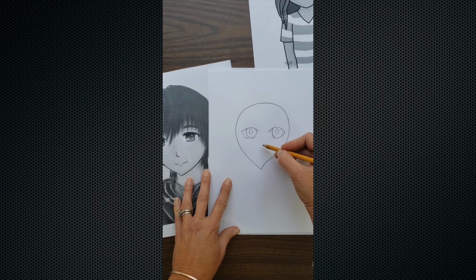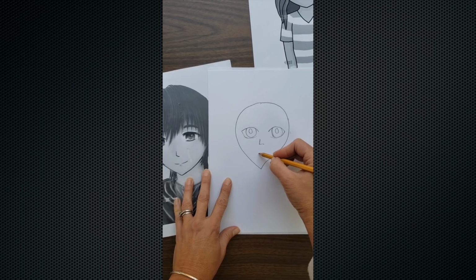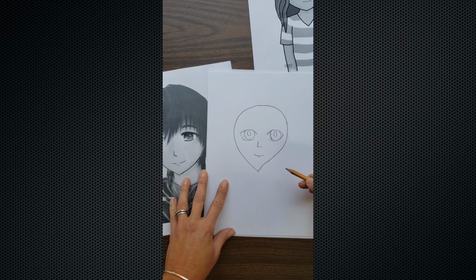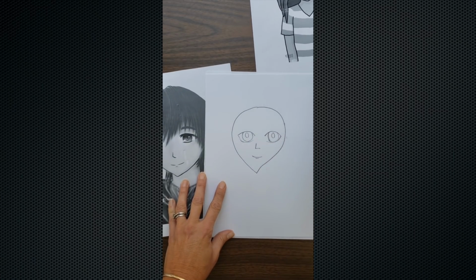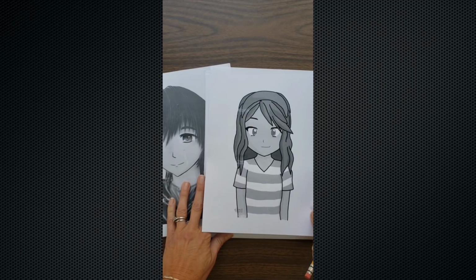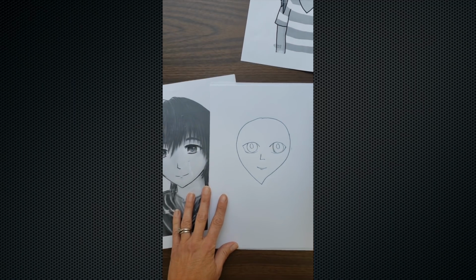And I'm just going to make that super simple nose, just like the letter L almost, and just a little line for the mouth, and maybe just a little something underneath. So it's somewhat that anime style. Looks a little bit like that.